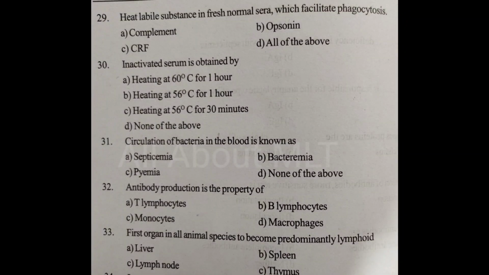Antibody production is the property of option A, T lymphocytes. Option B, B lymphocytes. Option C, monocytes. Option D, macrophages. Answer is option B, B lymphocytes.